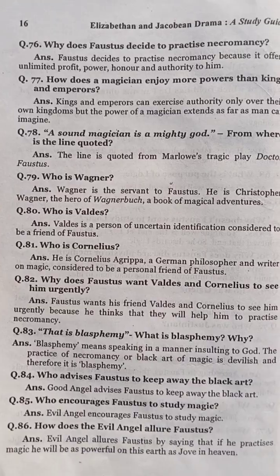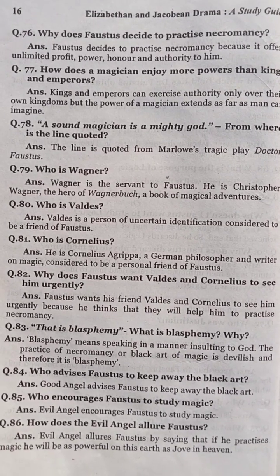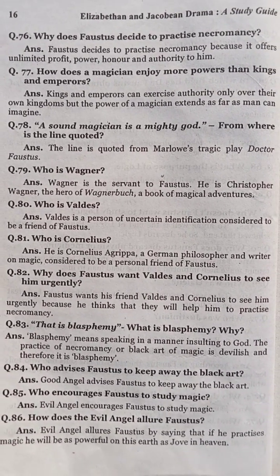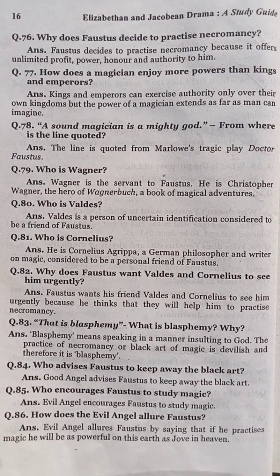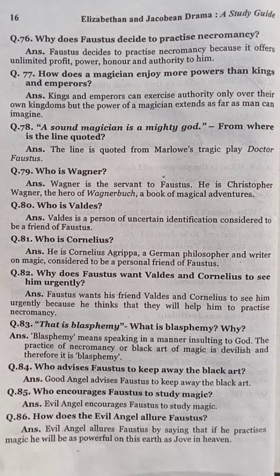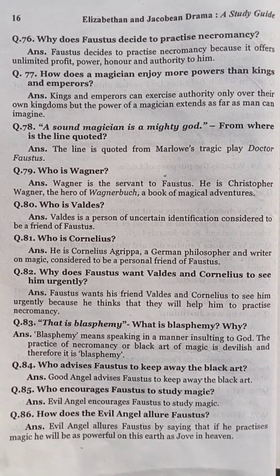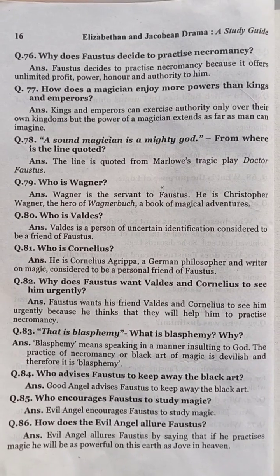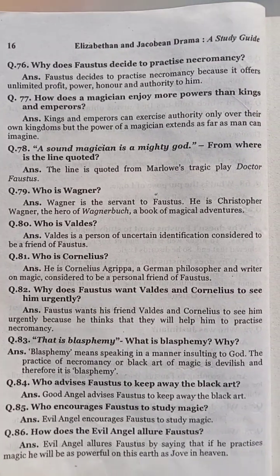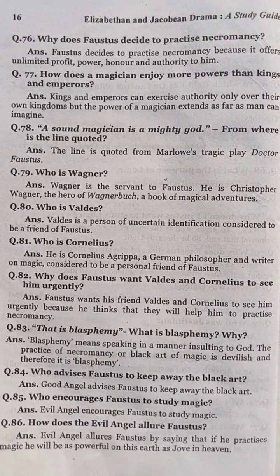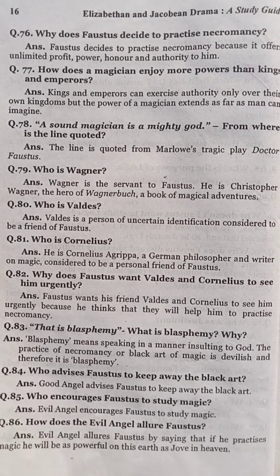practice necromancy. 83. That is blasphemy. What is blasphemy? Why? Blasphemy means speaking in a manner insulting to God. The practice of necromancy or the black art of magic is devilish, and therefore it is blasphemy.